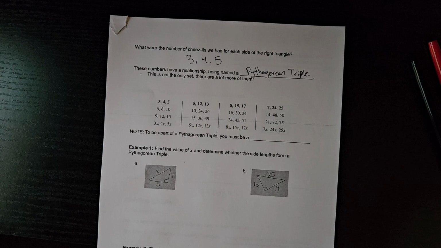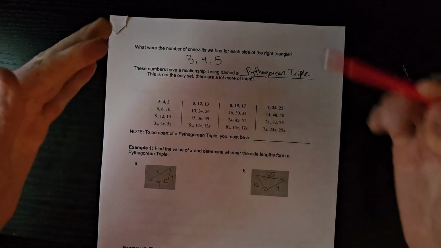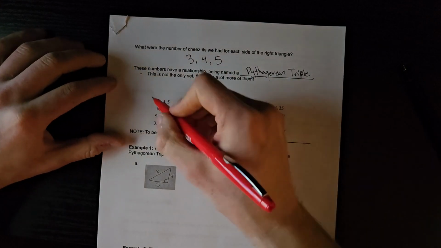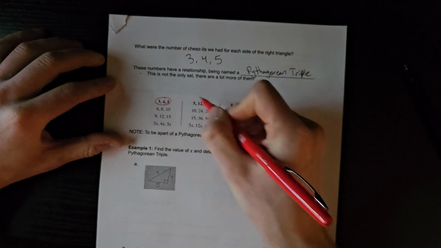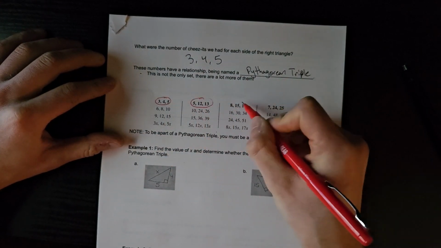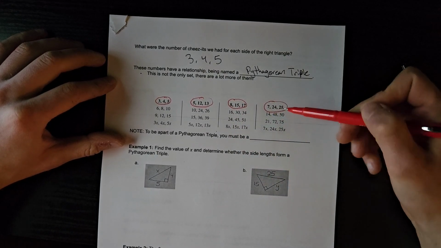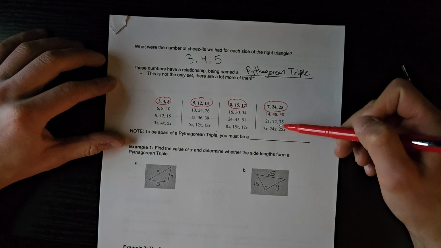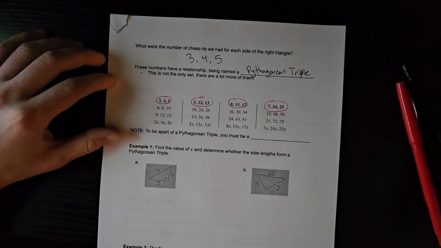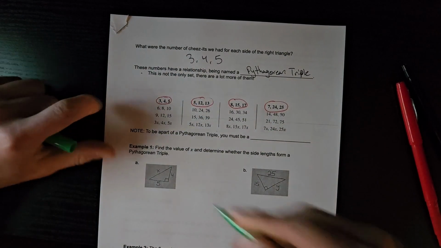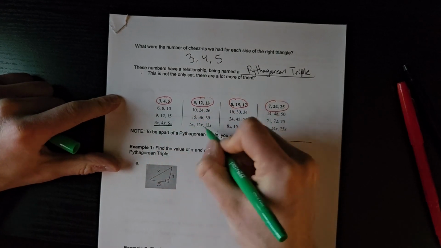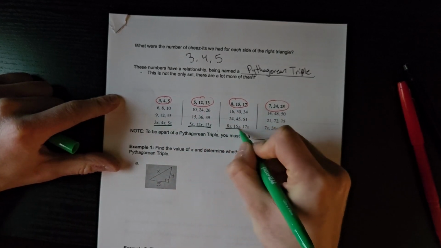I'm trying to find a highlighter, but I do not have one in my at-home bin. So we will be circling with red. These are a list of common Pythagorean triples right here. The most common ones are bolded, like 3, 4, 5; 5, 12, 13; 8, 15, 17; and 7, 24, 25. And there's all different kinds of variants below them. But to note, you can make Pythagorean triples by multiplying them out.